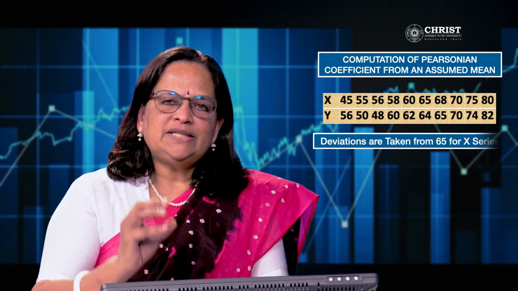Now the first problem we'll see. Compute Karl Pearson's coefficient of correlation using assumed mean of x and y series. Values of x: 45, 55, 56, 58, 60, 65, 68, 70, 75 and 80. Values of y: 56, 50, 48, 60, 62, 64, 65, 70, 74 and 82. Deviations of x series is taken from 65 and deviations for y series is taken from 66.